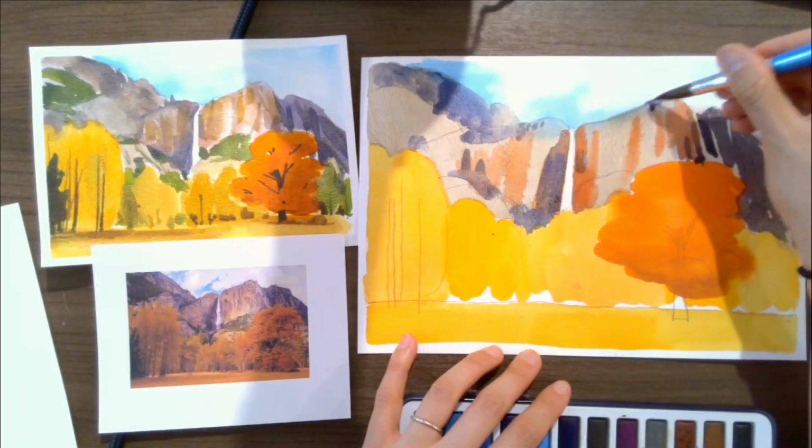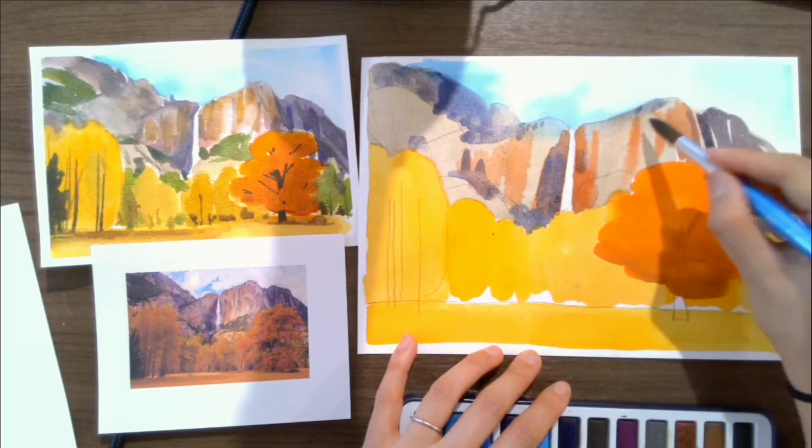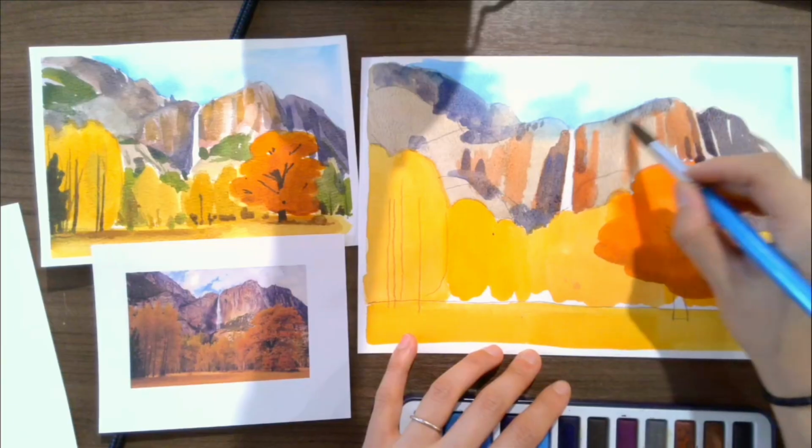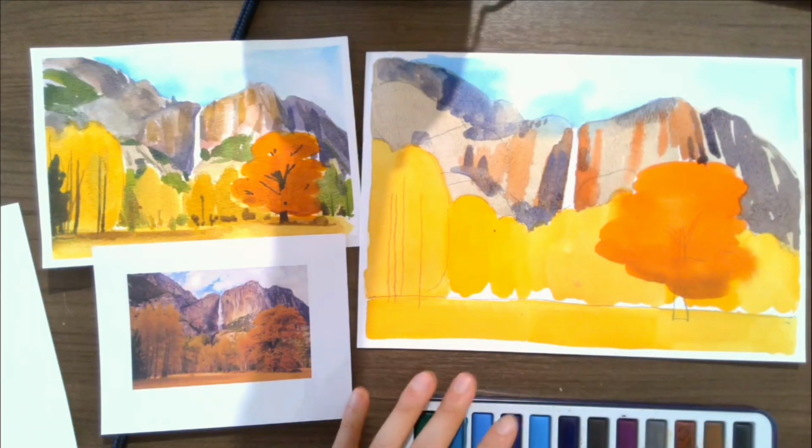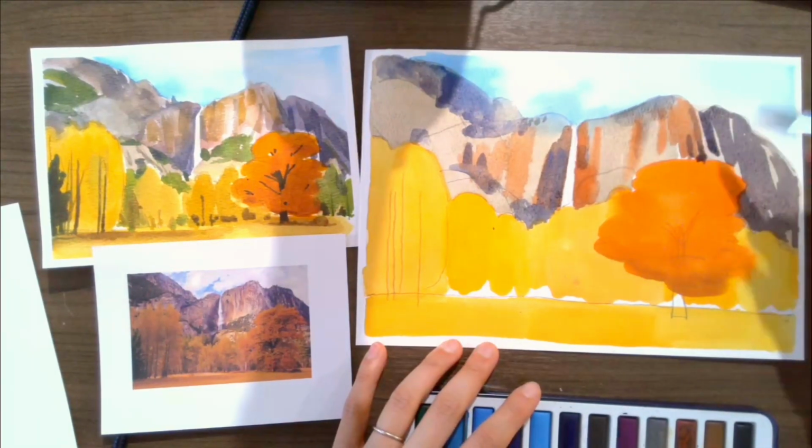Also, I'd say landscapes are overall more challenging than what we've been doing, so you can congratulate yourself for attempting this one. Yes.